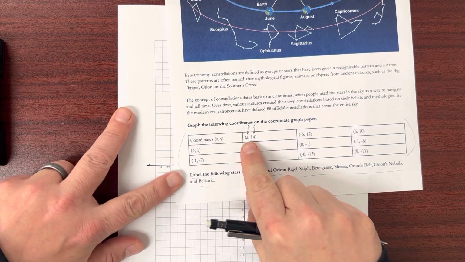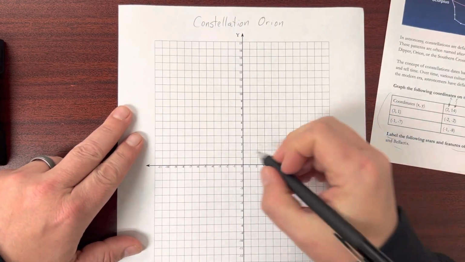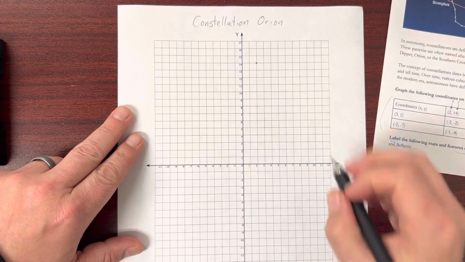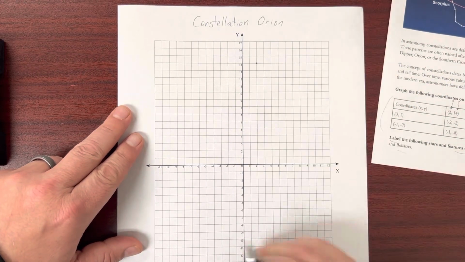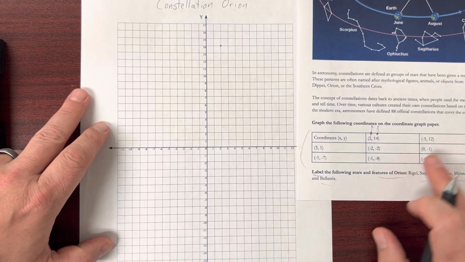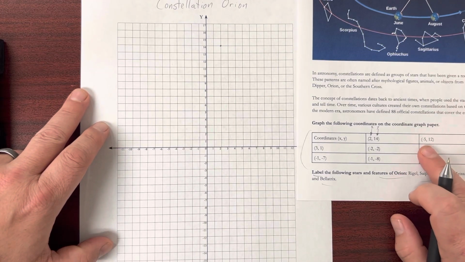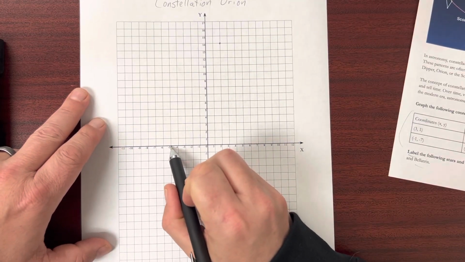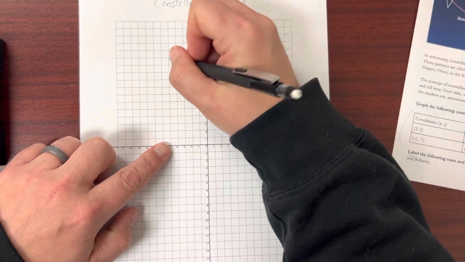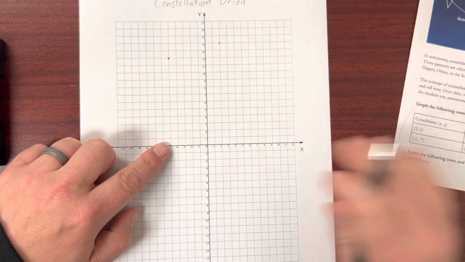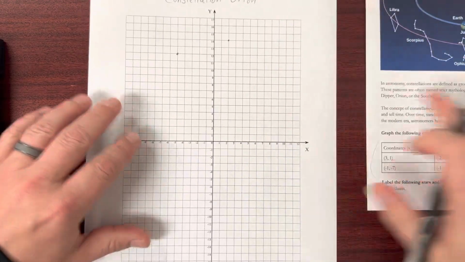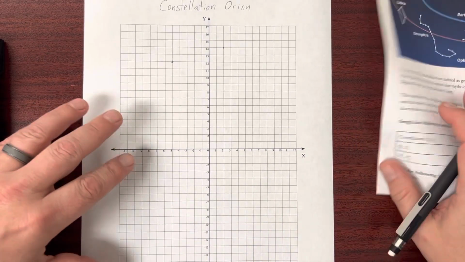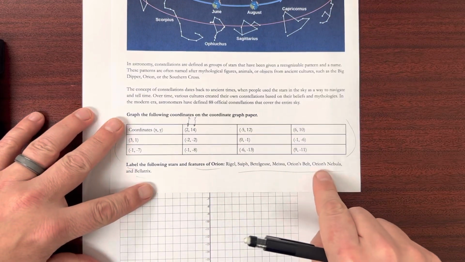So the first one here is 2, 14. So here's my X, so 2. Go up to 14. This is my Y. So 2, 14 is right there. And then let's do the next one, -5 and 12. So -5 is over here for the X, and 12 is up here. And you're going to do that with each of these coordinates, and you'll see them arranged around the paper, and it'll make the constellation Orion.